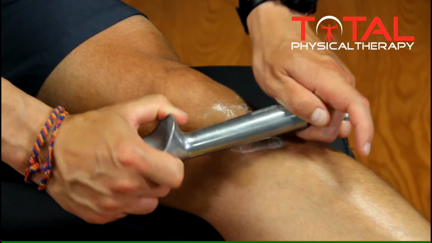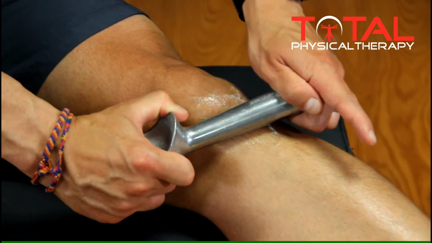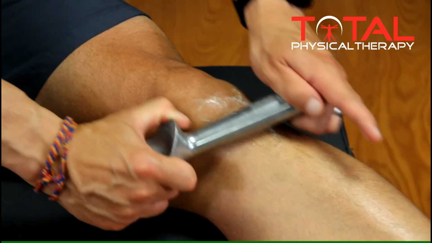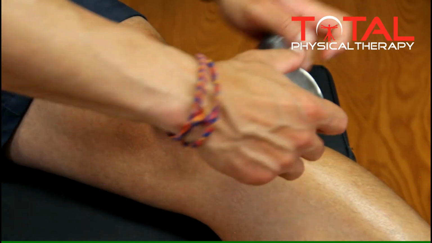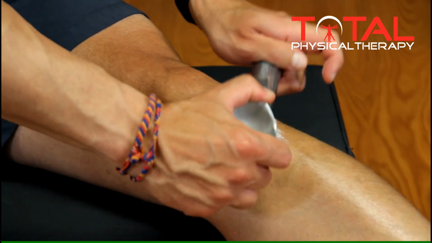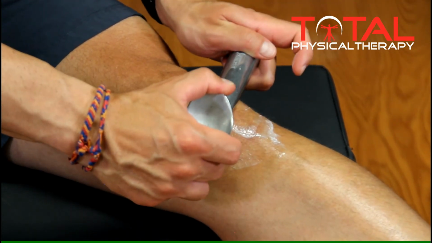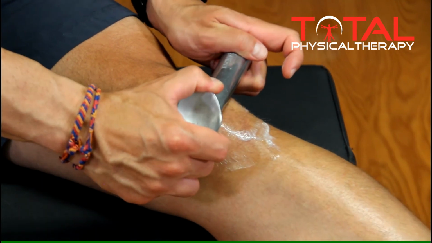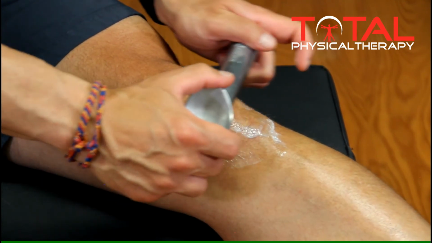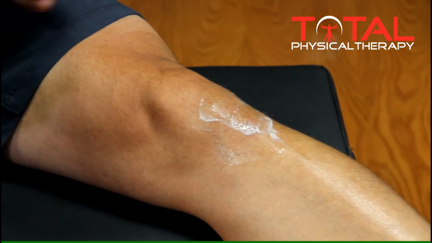Staying with that same angle, I'm going to apply pressure and pull up. Try another angle. Same angle, just going in the reverse direction. Pressure, press, release. Pressure, press, release.